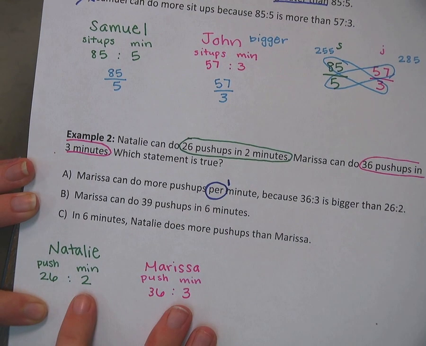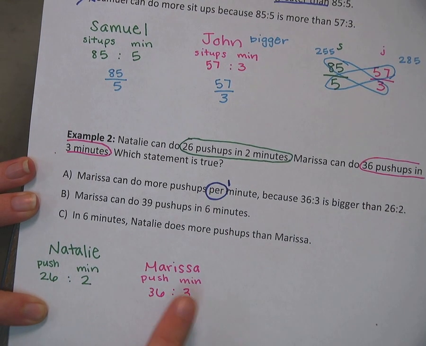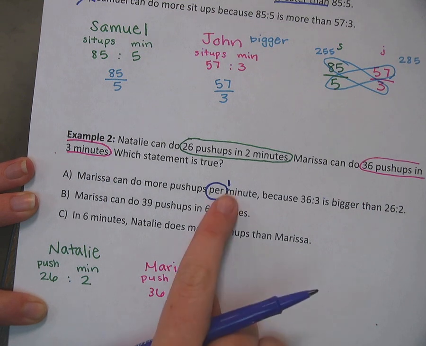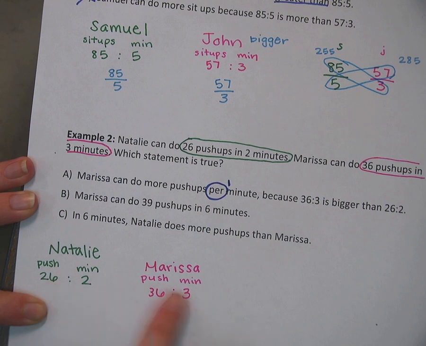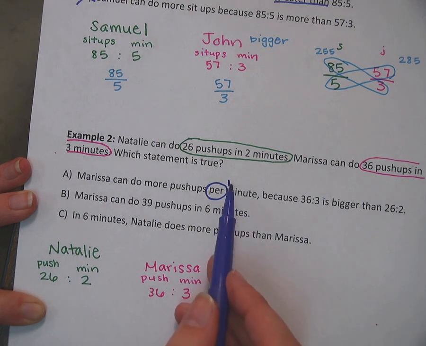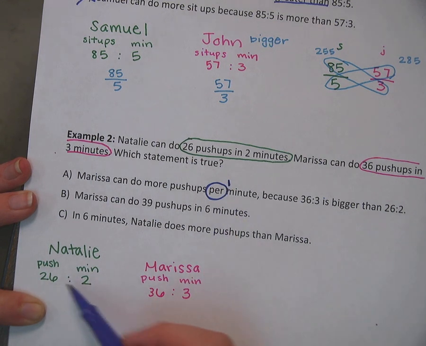So if I look at my ratios, I have 2 minutes and 3 minutes. I need 1 minute. So when I have ratios and I don't have a 1, if I skip count, my numbers are going to get bigger. If I need 1 minute, I need to divide my ratios to get my 1 minute.